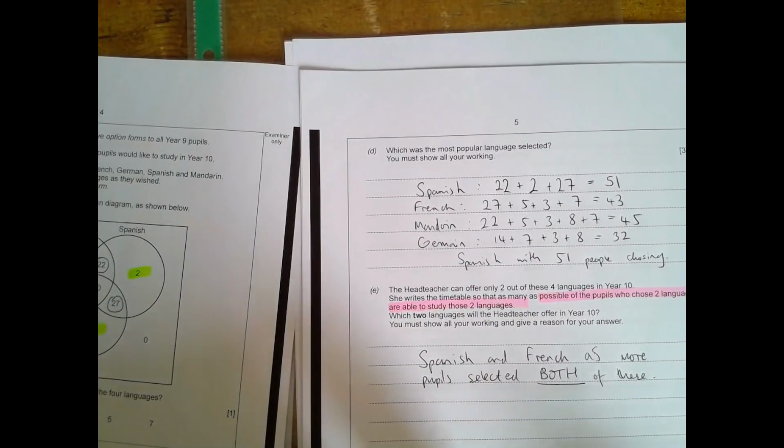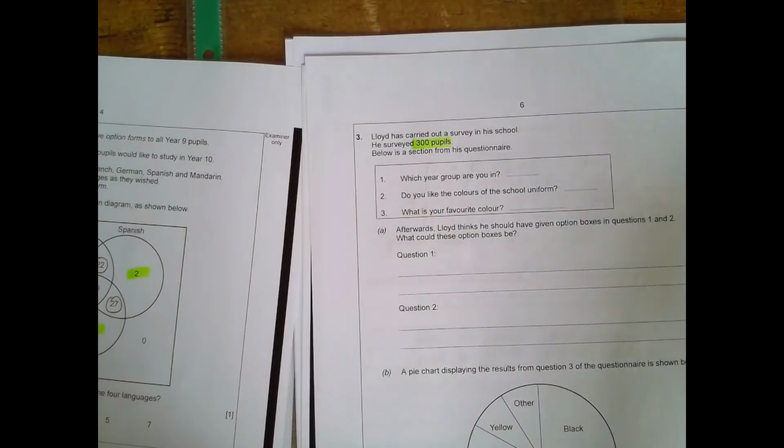Okay, over the page. Okay, have a quick read of the question. And it says, Lloyd has carried out a survey in his school. He surveyed 300 pupils, so that's going to be important. Below is a section from his questionnaire.